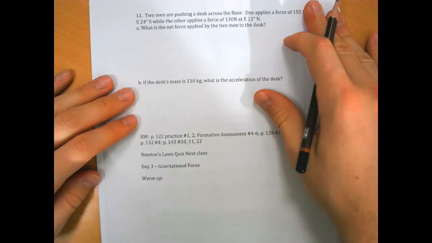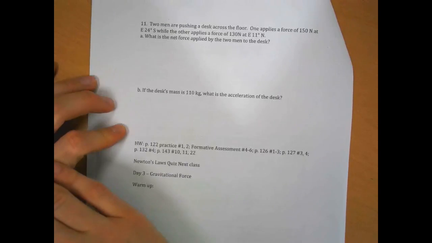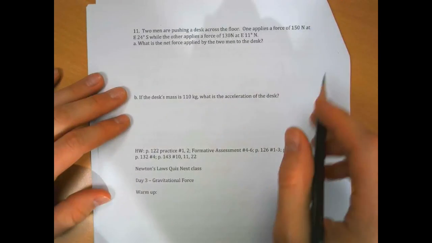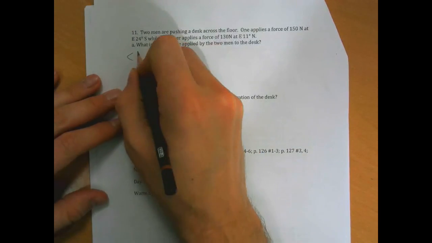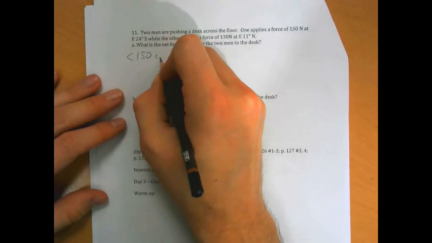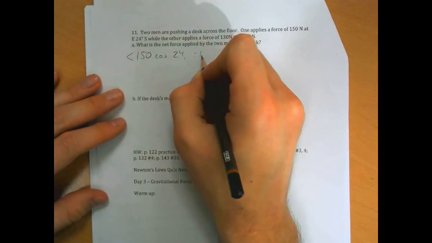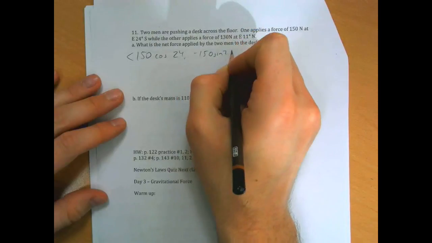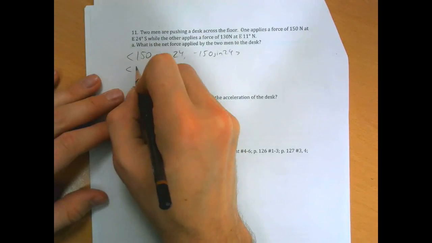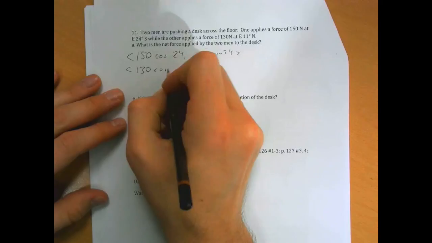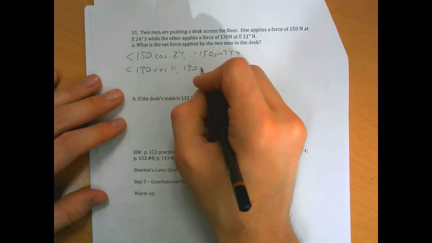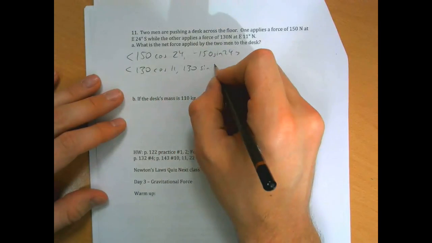And just one more example. Two men are pushing a desk across the floor. One applies a force of 150 newtons at east by 24 degrees south, while the other applies a force of 130 newtons at east by 11 degrees north. If I punch this in, my net force: 150 cosine 24, minus 150 sine 24. And then I've got 130 cosine 11, 130 sine 11.